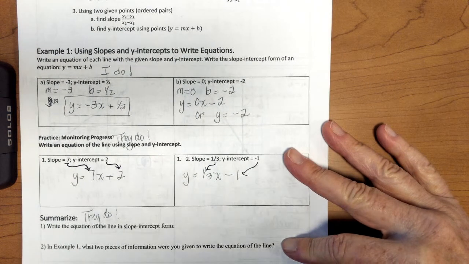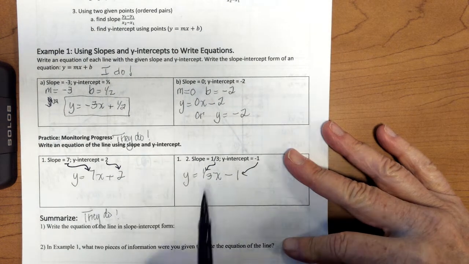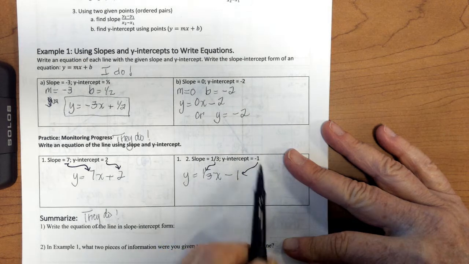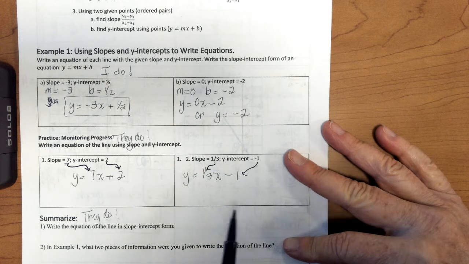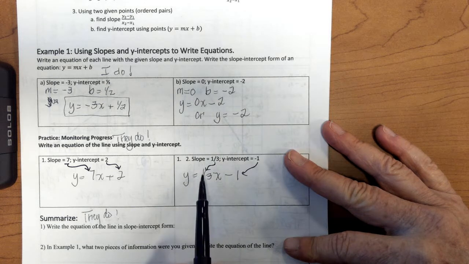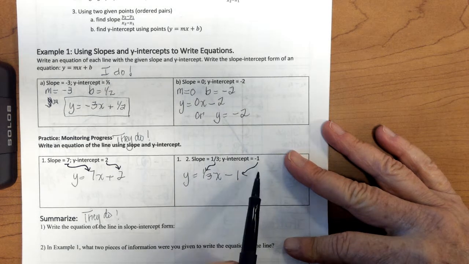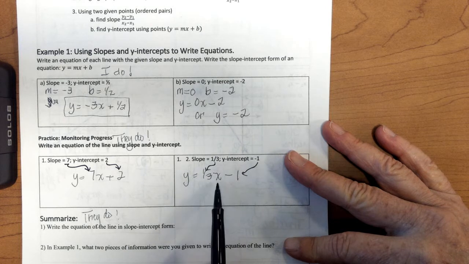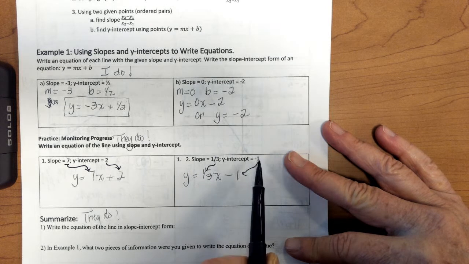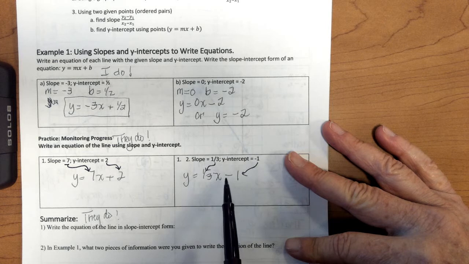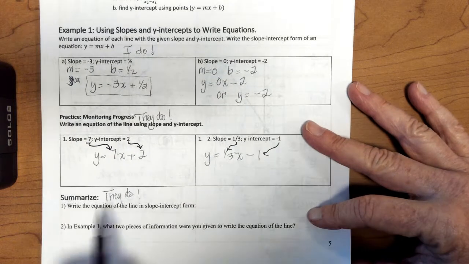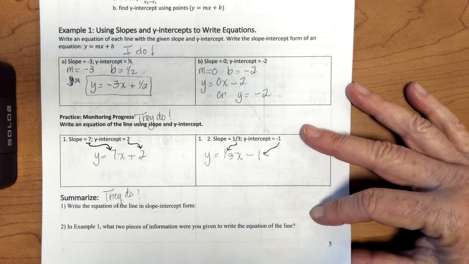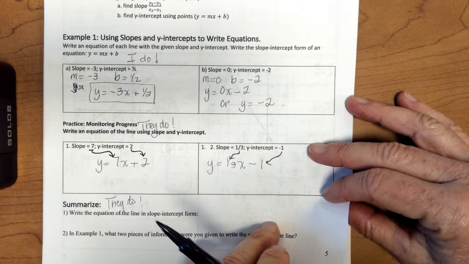Moving on to the second example, you were given that the slope was 1/3 and the y-intercept was -1. Therefore, you know that your equation is y is equal to 1/3 x minus 1. Again, the 1/3 goes right in front of the x. That's my slope. And the y-intercept was -1. Therefore, I just write -1. The summarizing at the bottom, you should have done that on your own. So hopefully you were able to do that.